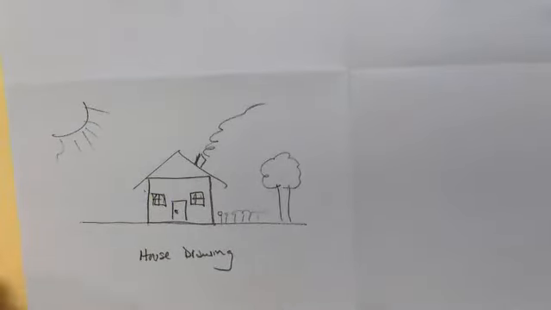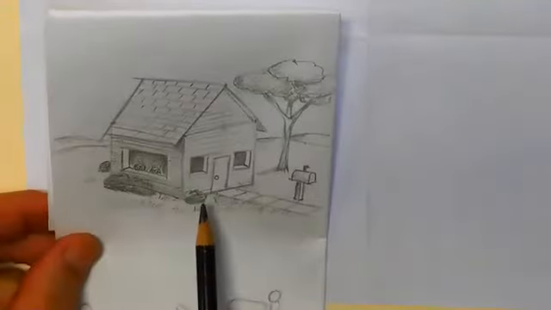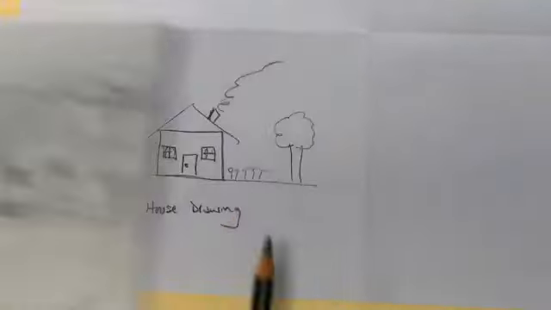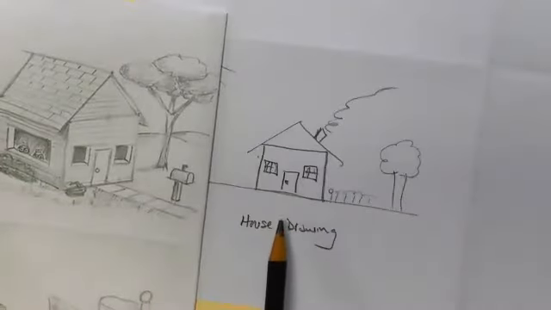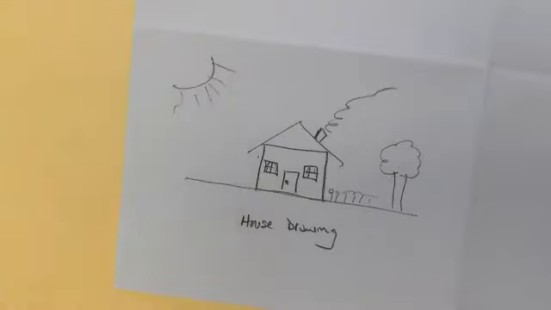So what I'm going to do is show you how to take the elements of that drawing and make it more three-dimensional. In a lot of ways, it's the same house. This one just looks more at an angle. So how do you do this? How do you go about doing that? That's what we're going to take a look at today. This is going to take a little while to do this house.